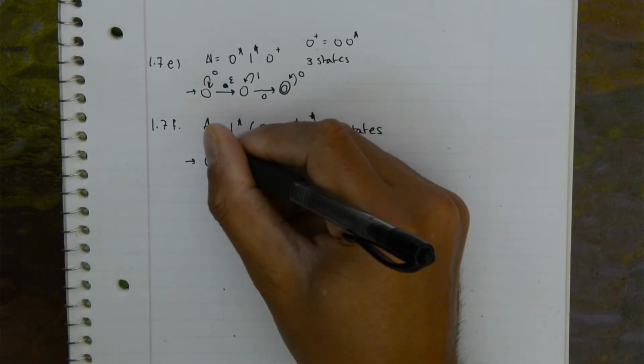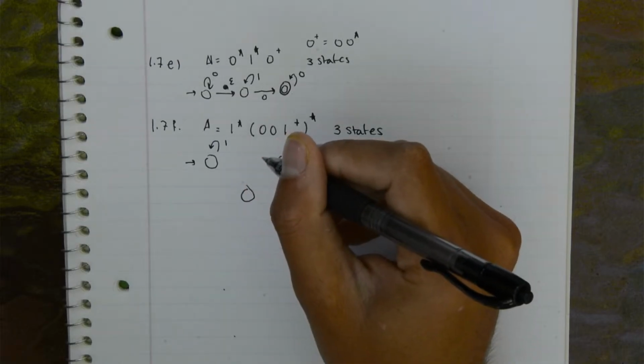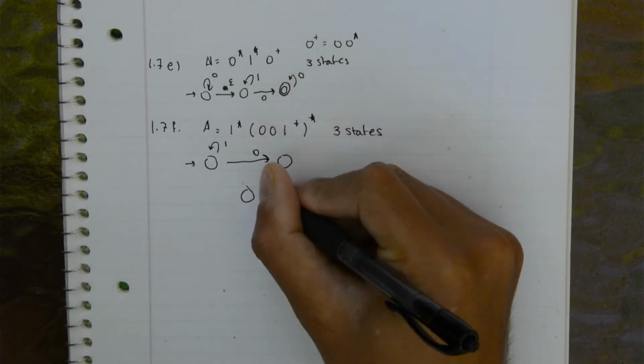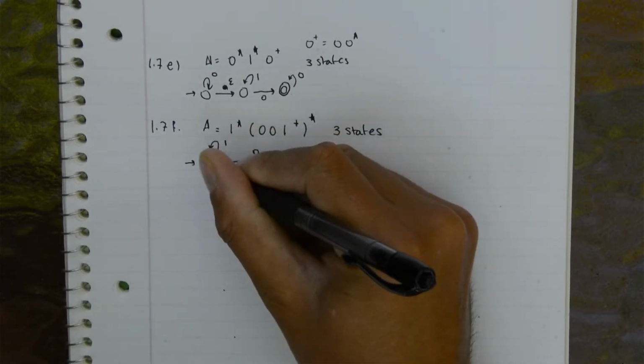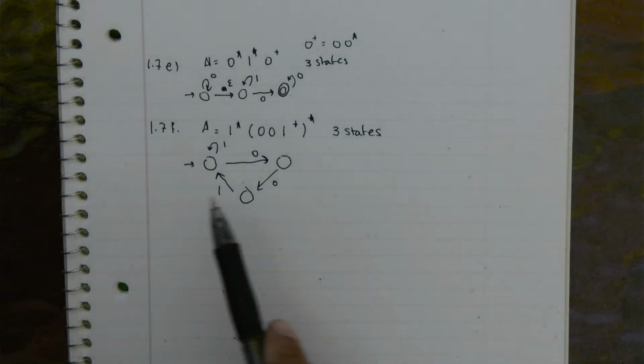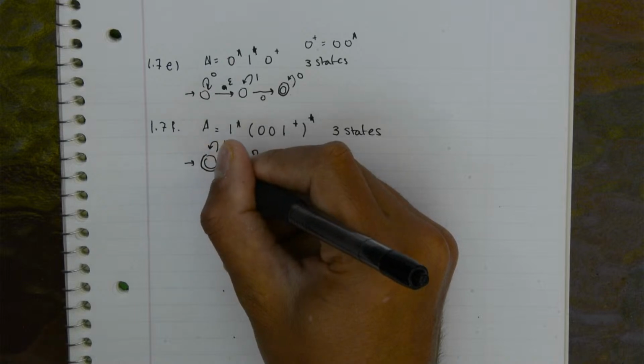So this thing is going to have a 1 here. And then I think you're just going to do this: 0, 0, 1. And then this is an accept state.